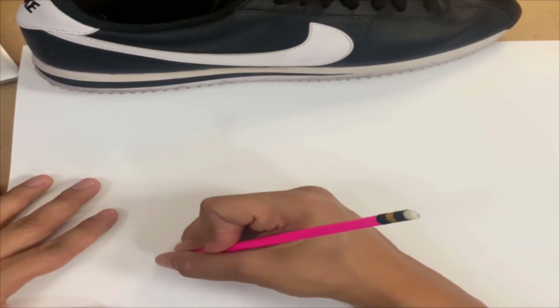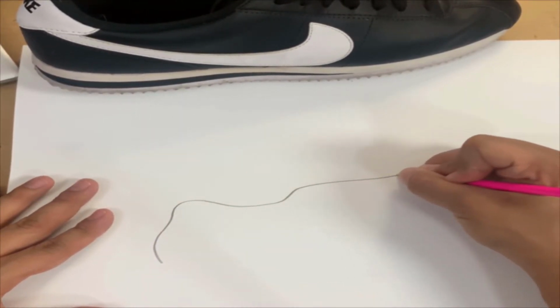Now, just like the blind contour drawings, these aren't meant to be super realistic, beautiful works of art. This is just a drawing exercise that not only makes a really cool, creative image, it also helps us with our hand-eye coordination. So I have my good old shoe again, and I'm going to start drawing its contour without lifting my pencil even once.